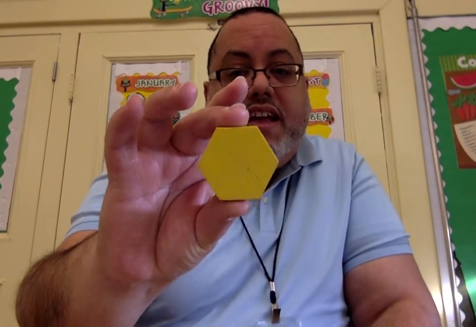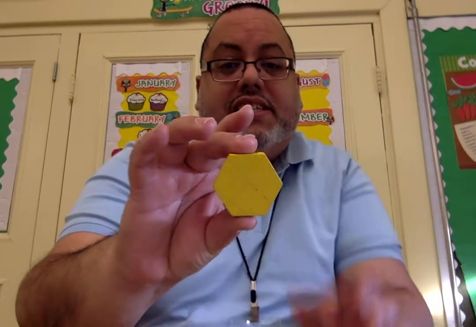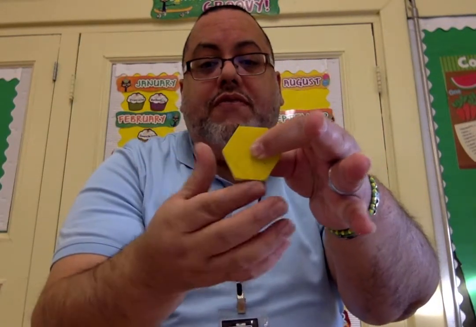Finally, the hexagon. This hexagon has to be a hexagon because it has 6 sides. 1, 2, 3, 4, 5, 6. It also has 6 corners. 1, 2, 3, 4, 5, 6. It has 6 angles. And because it has 6, that's what makes it become a hexagon.